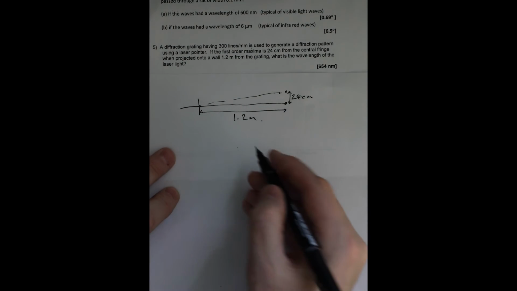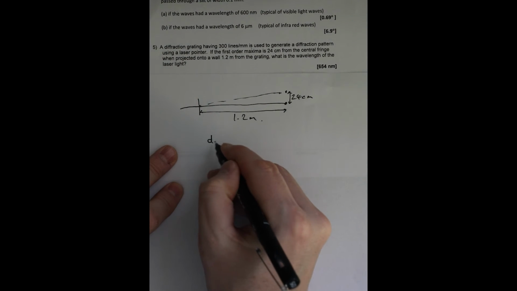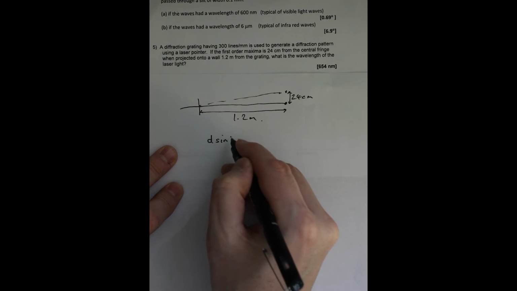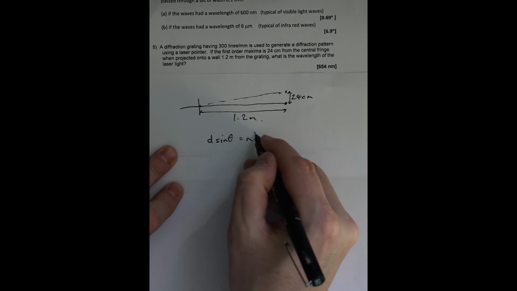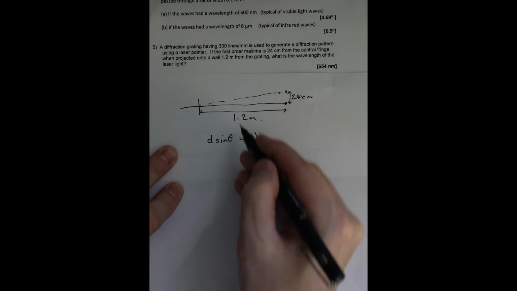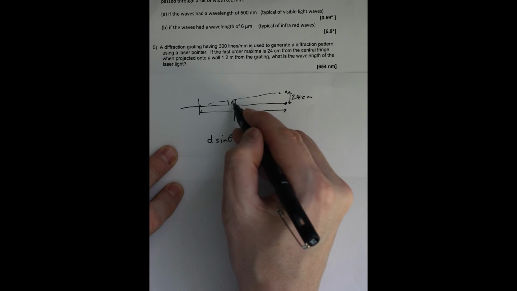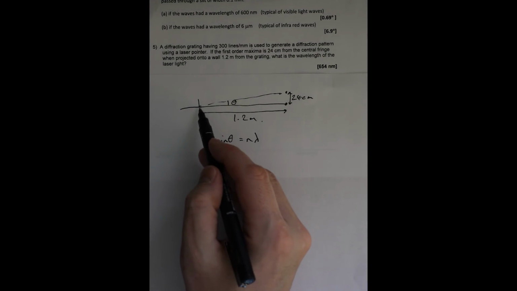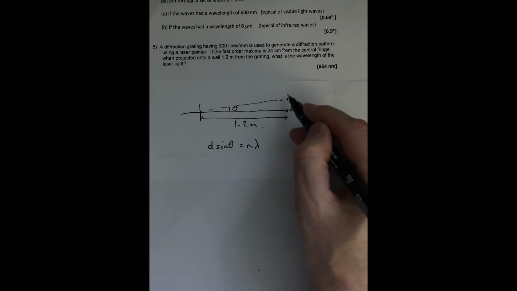Okay, so what we're going to use here is the diffraction grating equation. So here d sine theta is equal to n lambda. Theta in this equation is the angle at which it's being diffracted. d is the distance between slits in the diffraction grating, which is normally a really, really small number. n is, once again, the number of the order of diffraction.